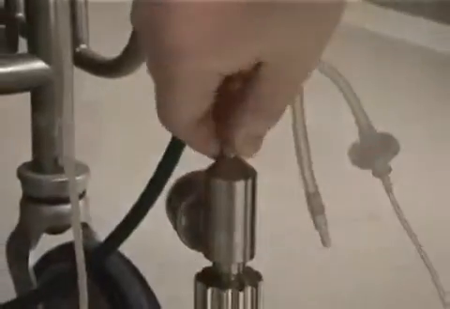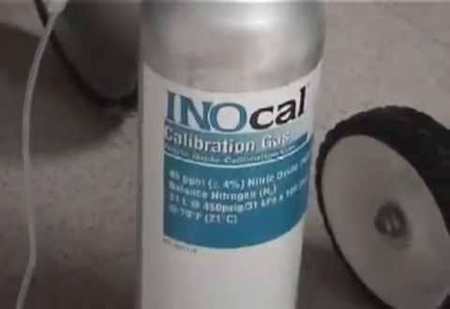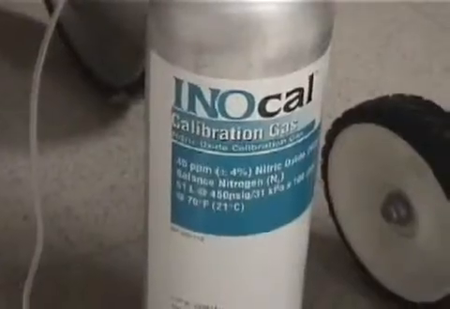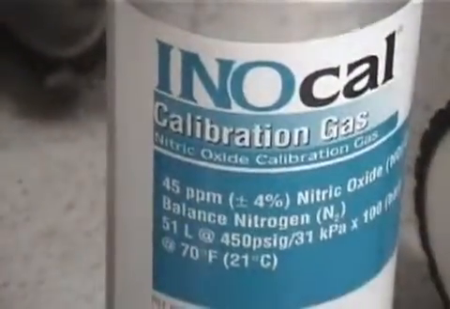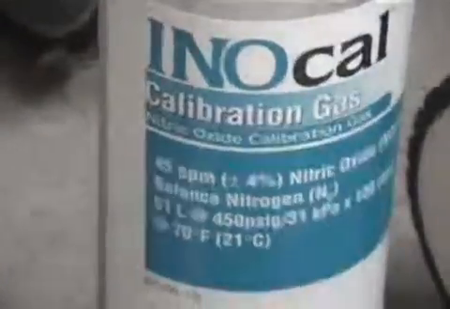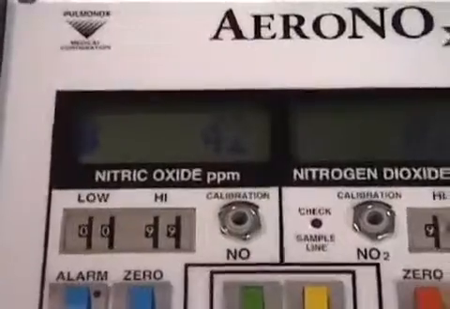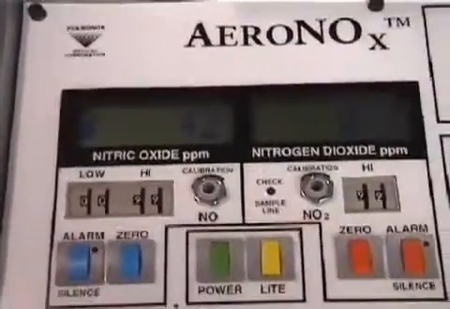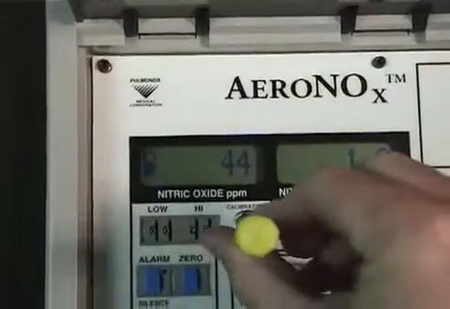Next, you would calibrate the nitric oxide sensor. Turn the flow on from the nitric oxide cylinder and connect the cal circuit and sample line. Watch the nitric oxide value rise to about 45, stabilize, and adjust to 45. Adjust the value to 45 as necessary.